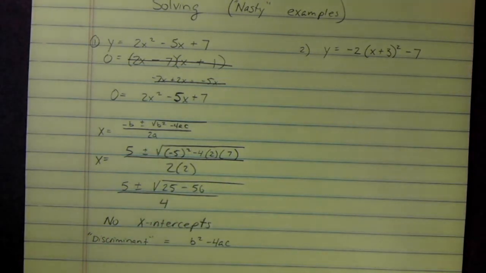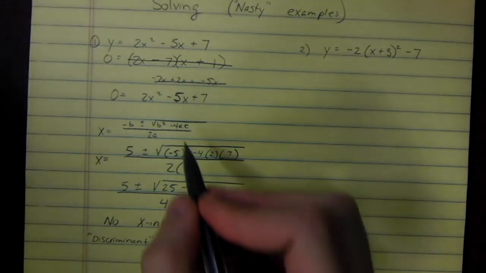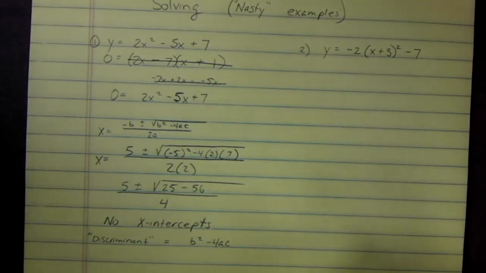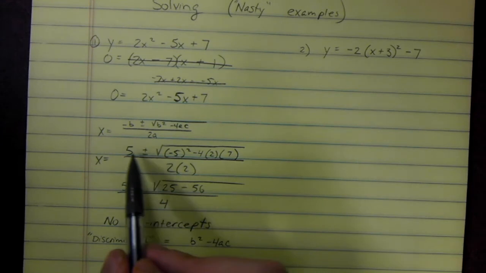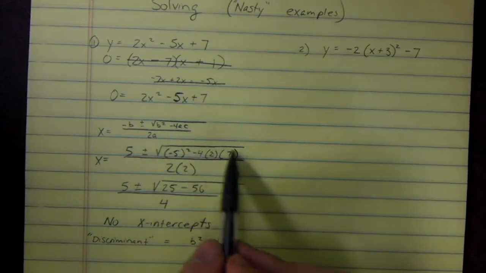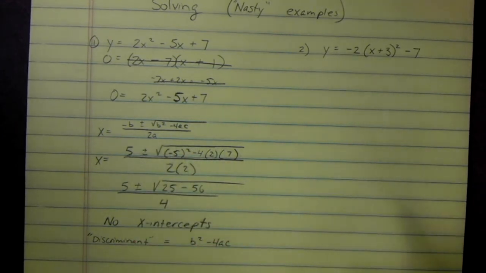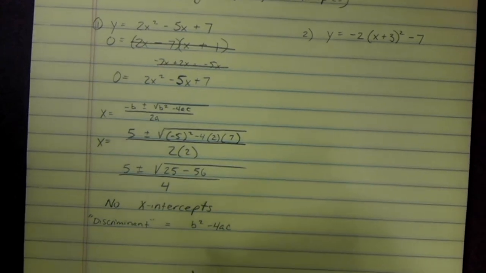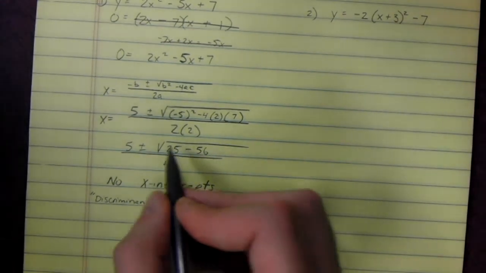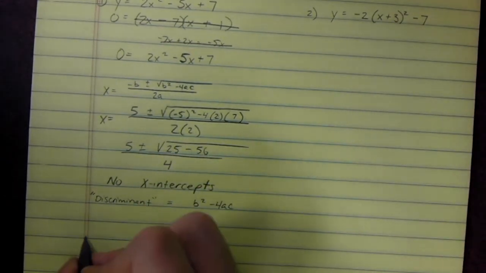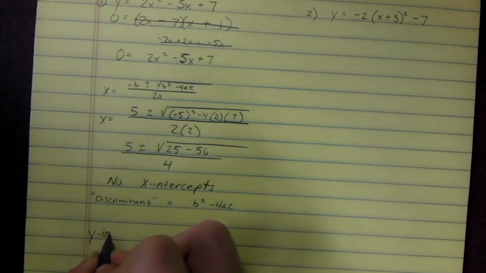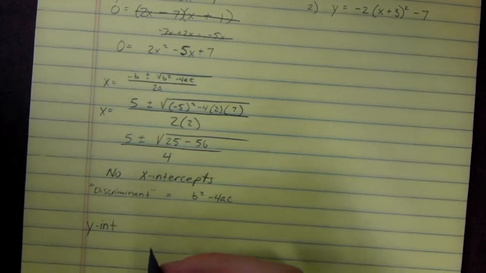So the discriminant can save you some time. It's a little bit less stuff to write down. And if it comes out to be 0 or positive, then you can go ahead and fill in what b squared minus 4ac comes out to be. But again, we don't get any x-intercepts in this graph because we're going to get the square root of a negative. So we can jump into finding the y-intercept, which if you're in standard form, it's always easy.